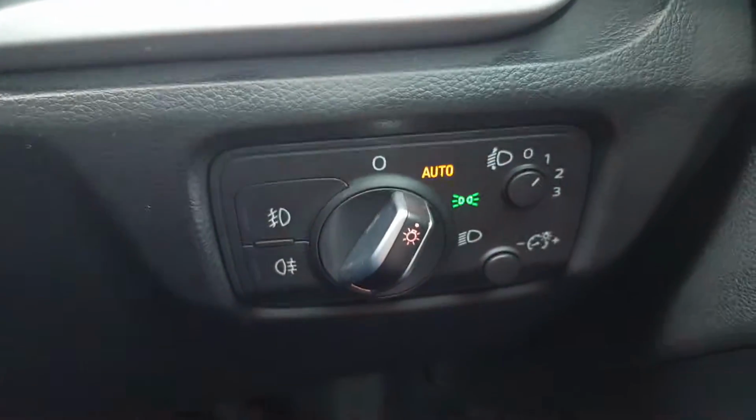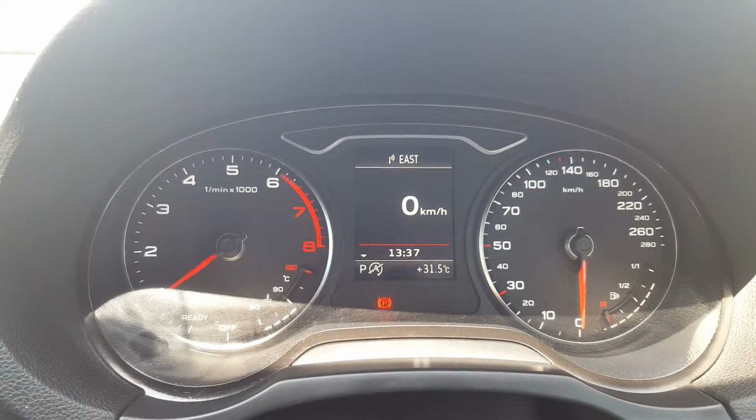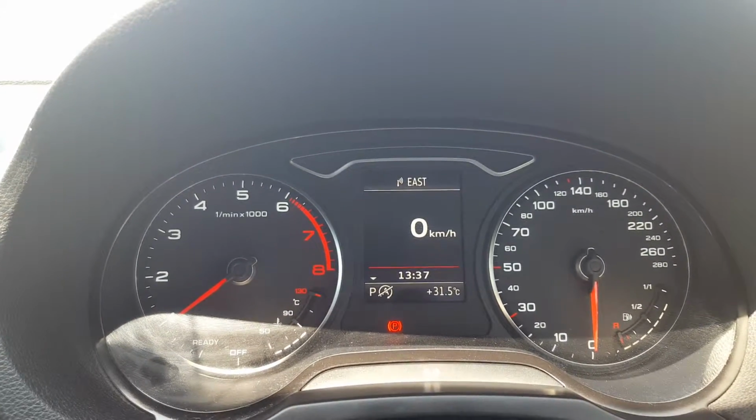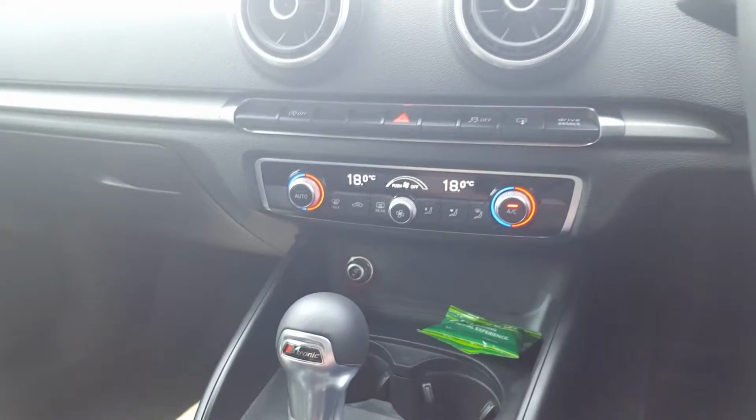Here we have our increase and decrease in illumination brightness of the instrument cluster. I usually leave it reasonably bright. Obviously sitting in the Audi, we have nice clear red dials, and then we have obviously the numbers just sitting in white. Nice and clear, full color display. Really a very nice place to be.